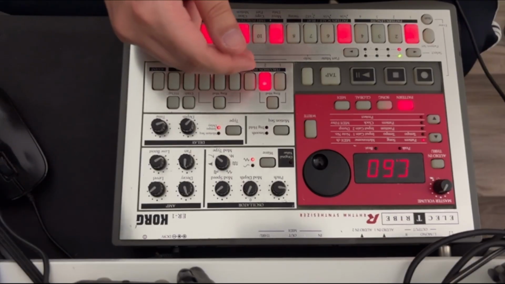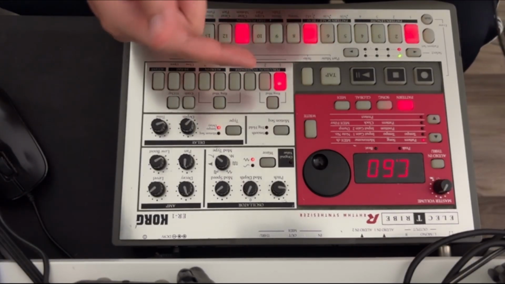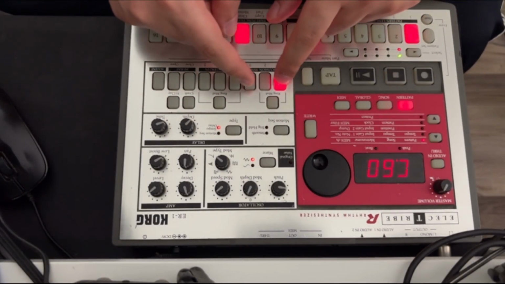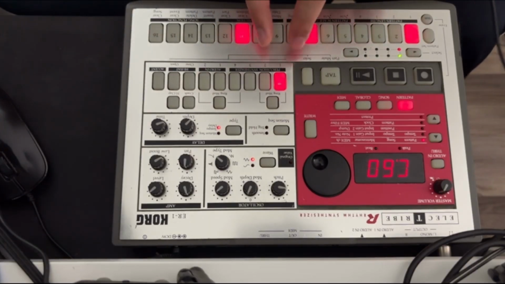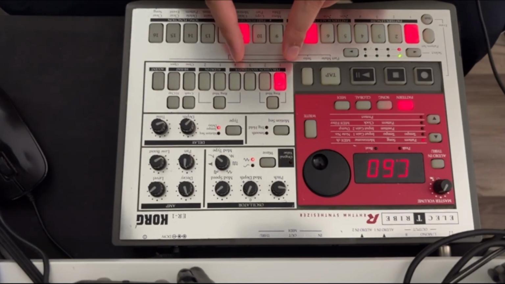So here's the first sound. This is a percussion synthesizer. It literally says this right here.